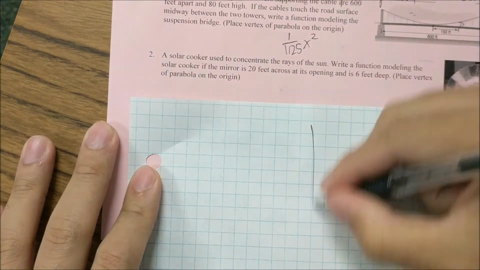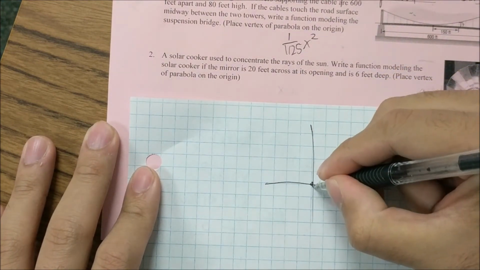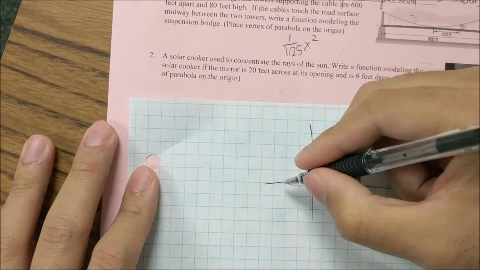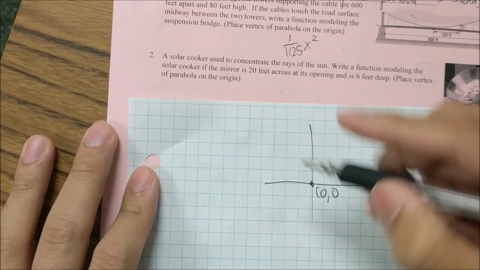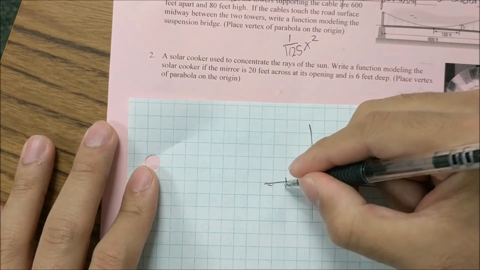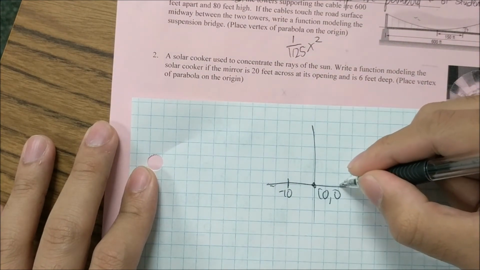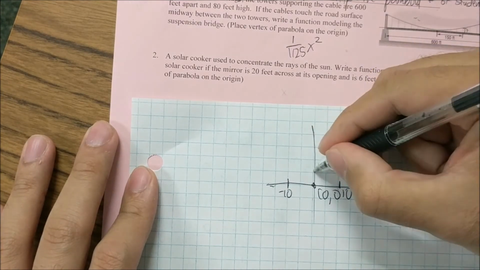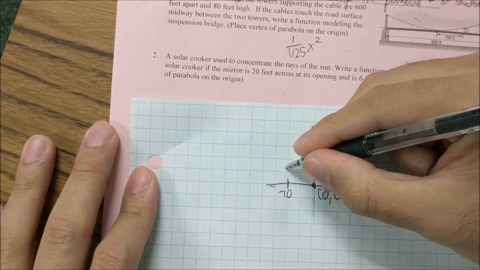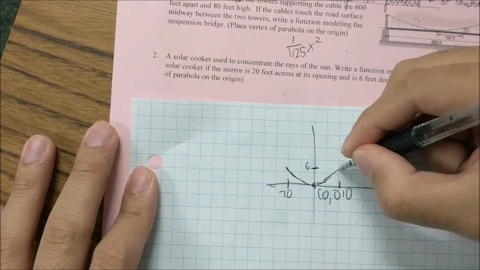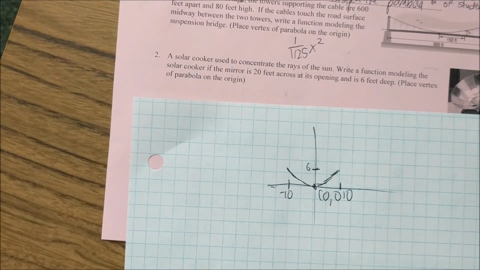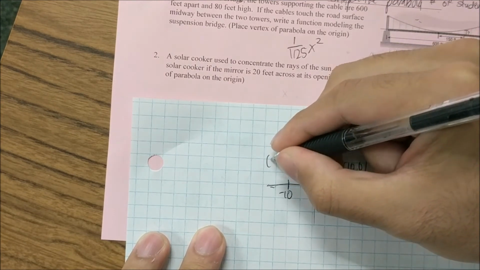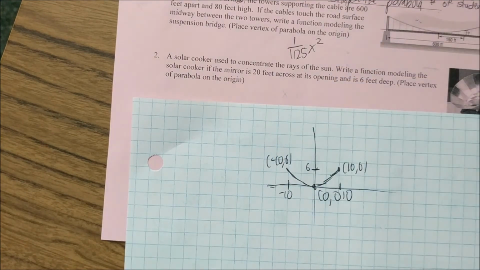Okay, so again, place the vertex on the origin. This one is 20 feet across and 6 feet deep. If it's 20 feet wide, that means 10 feet in each direction from the origin. And then 6 feet. So this point would be (10, 6). This point would be (-10, 6).